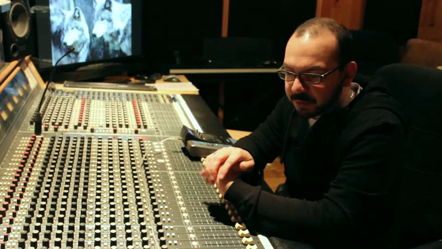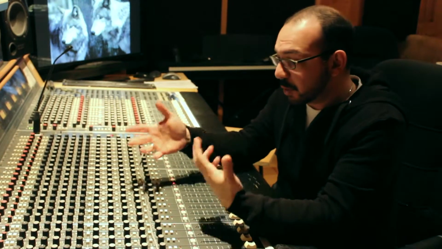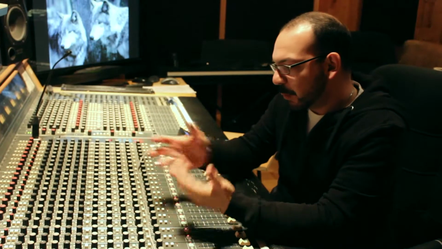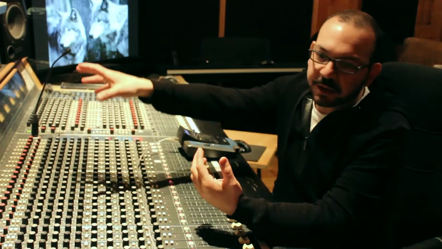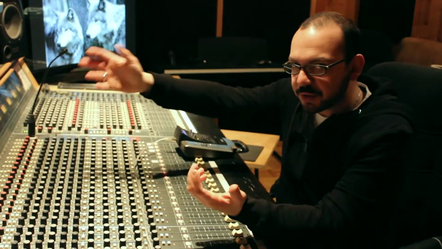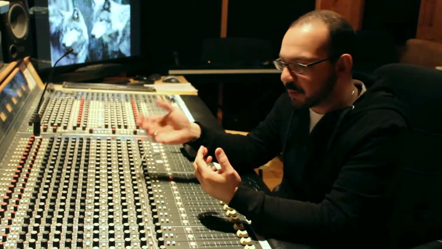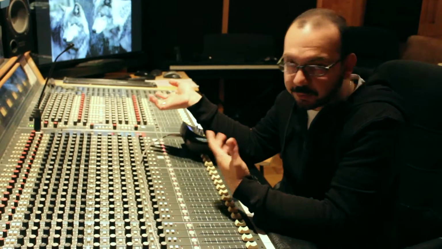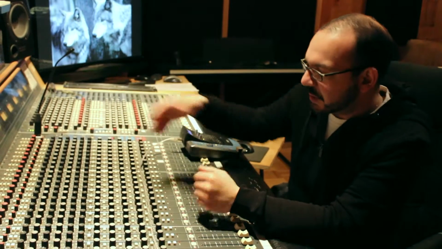I can understand how it can be confusing to someone who's never been in front of one or doesn't really know what it does. The board has two purposes: to record what you've got in the live room, your band, your musicians, what have you, and also to mix afterward. So whatever sound source you have coming from your tape, or these days the hard drive, you send those signals to these channels.